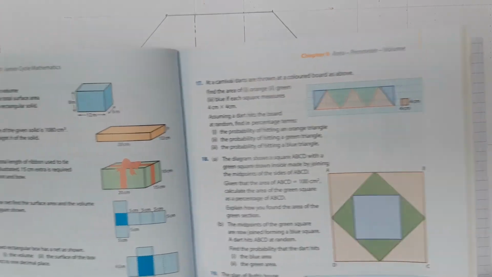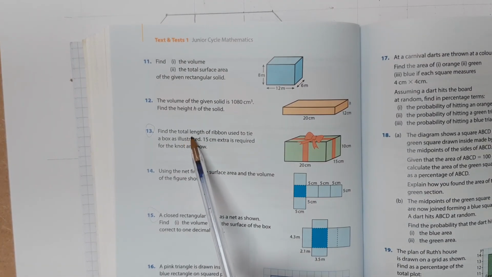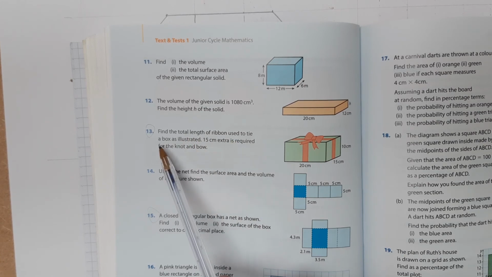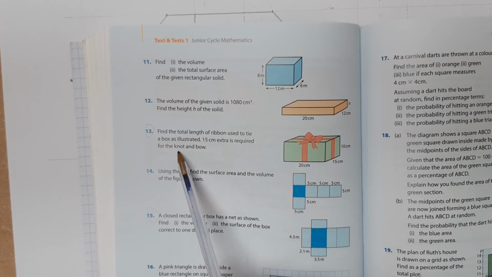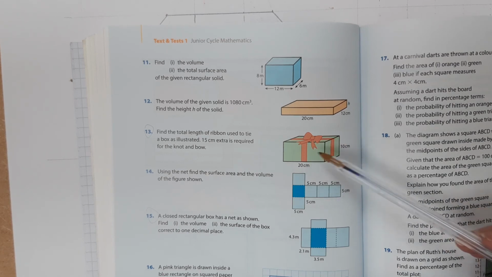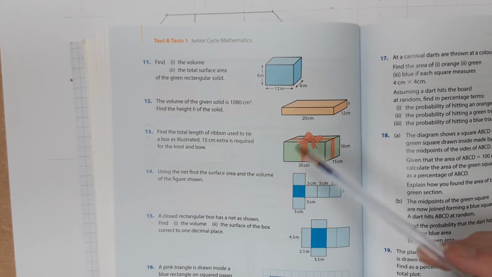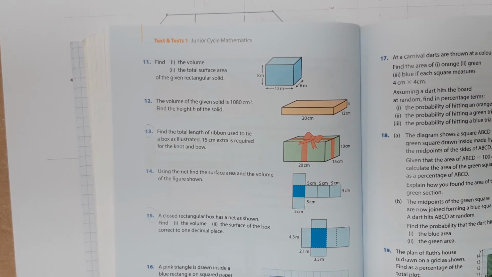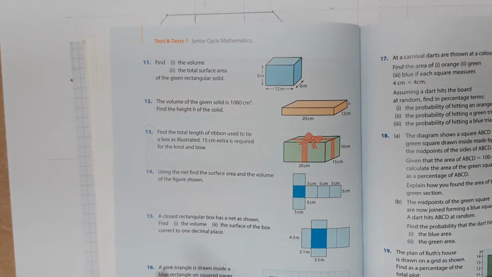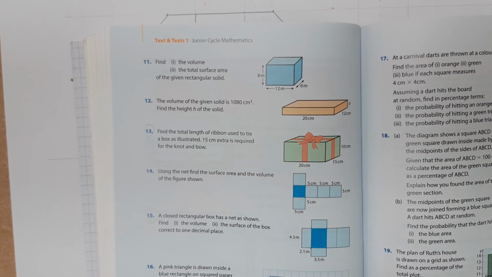Then when it comes to question 13, you are asked to get the total length of the ribbon used to tie the box as illustrated. So there's a ribbon that goes all the way around in one direction and all the way around in another direction. So you're essentially getting the perimeter of the box in 2 directions, and you are going to add your 2 answers together.